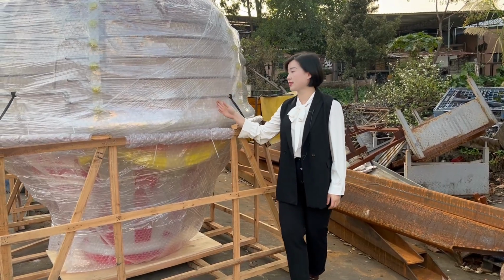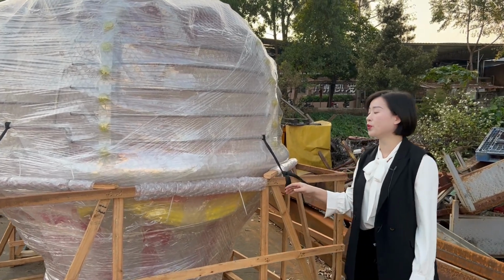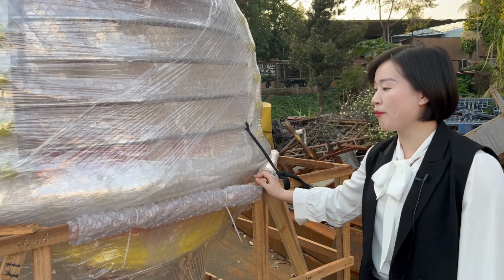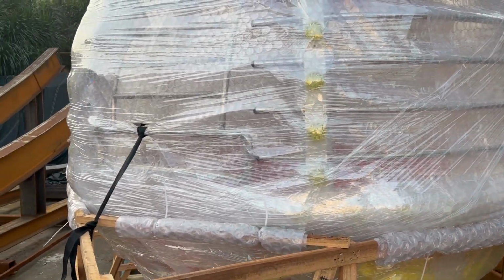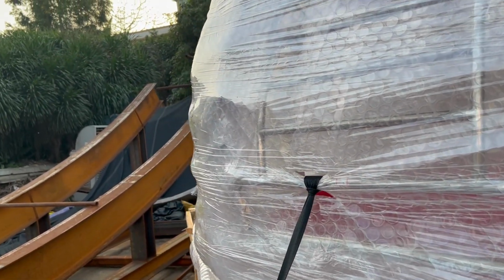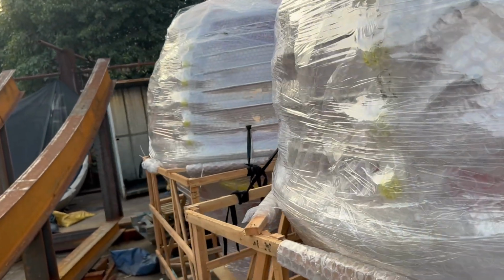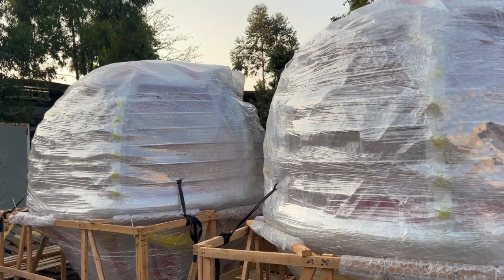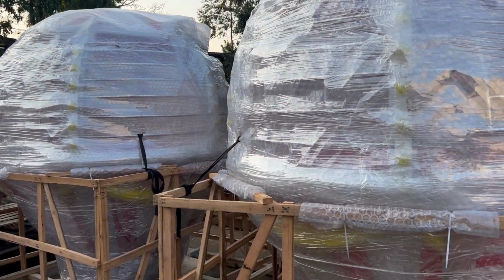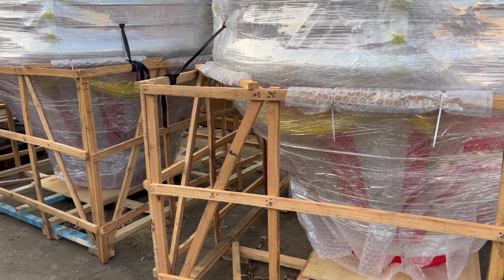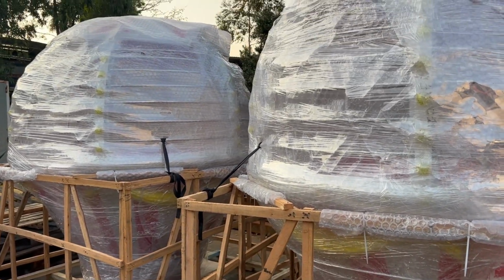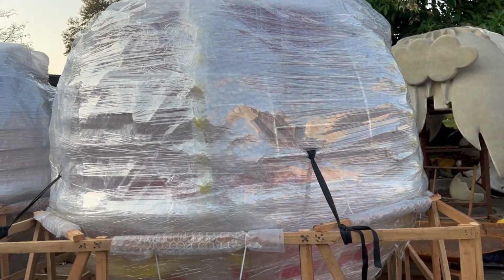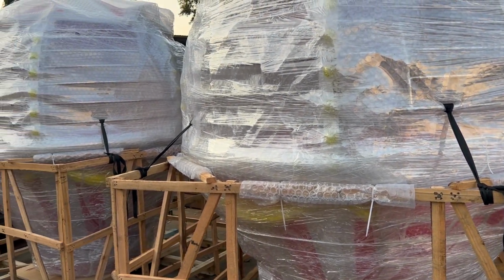Okay, so for this kind of irregular product, we add a wooden frame for double protection. It is the best way to protect the products during shipment and keep them stable. And this wooden frame is very strong. As we can see, the whole construction is very strong. Plus the bubble cushion protection, it provides the best protection for the products.